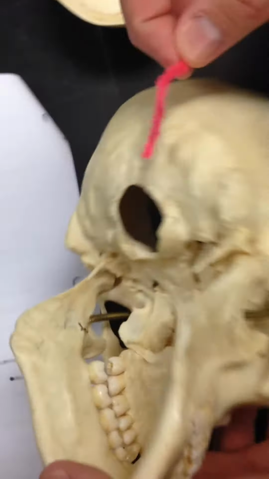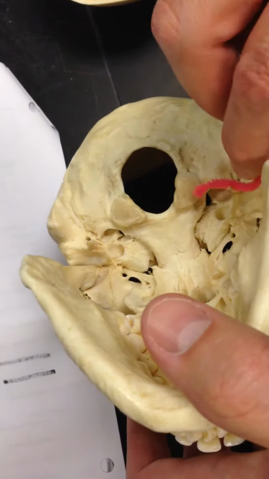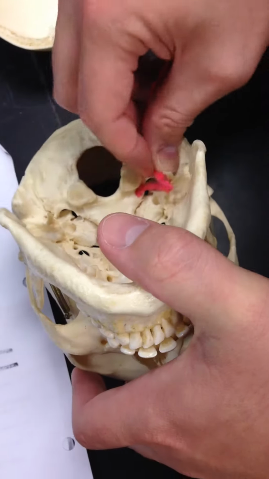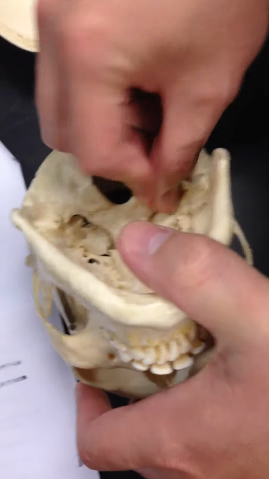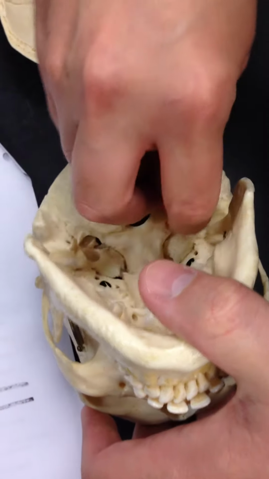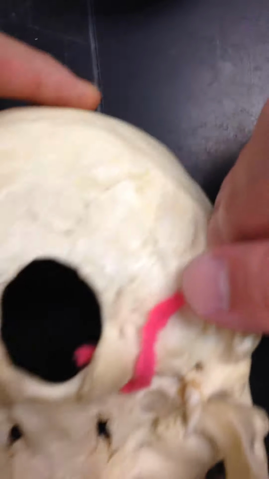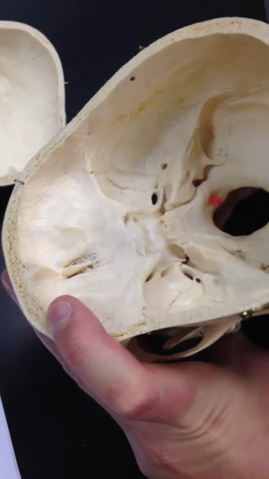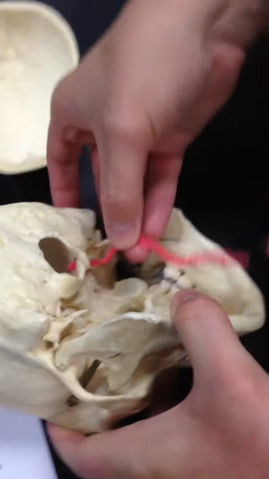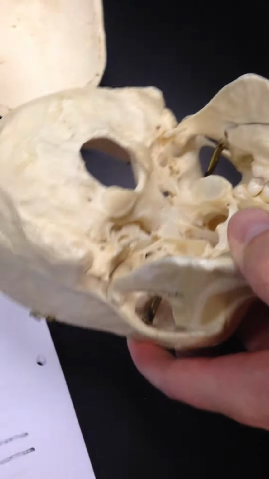Hypoglossal canal. It's back here. There it is. Oh, so it's back there? I thought you said it's underneath. Yep. Okay, I see. So you can kind of see it right there. That's the hypoglossal canal. So that's where cranial nerve 12 passes.